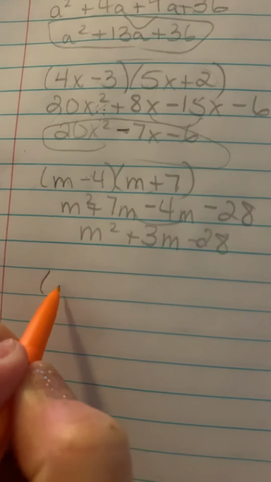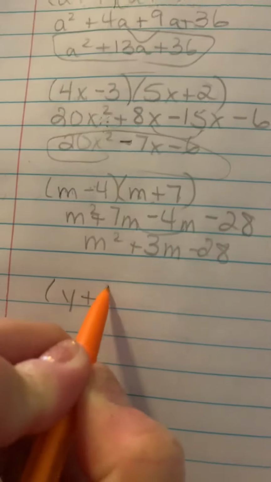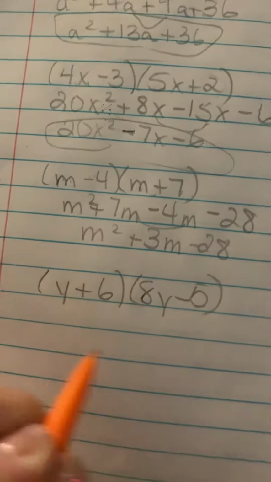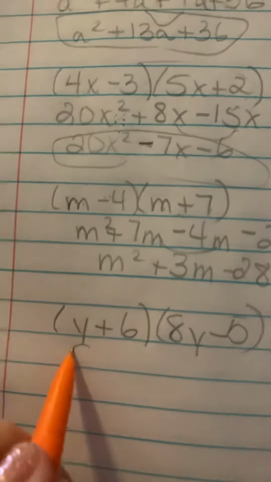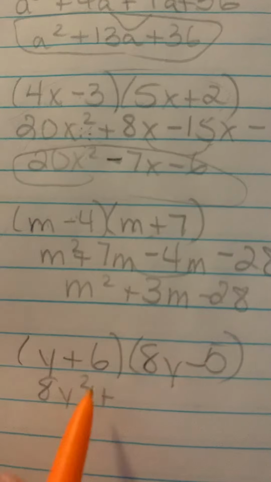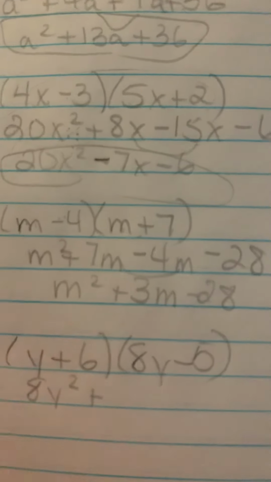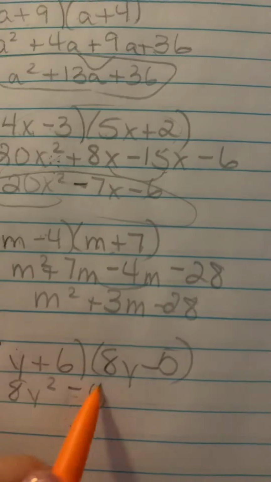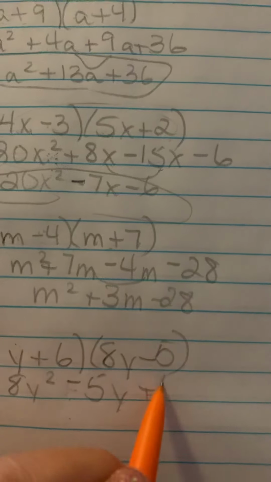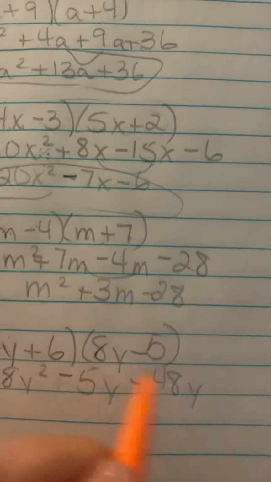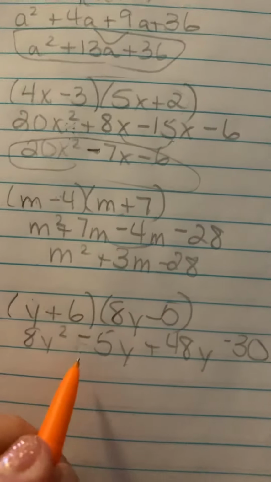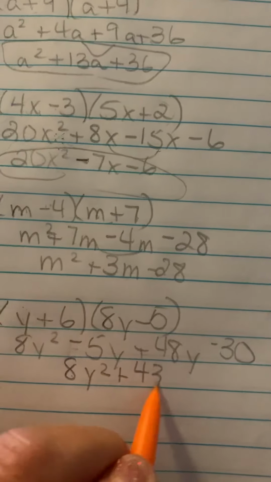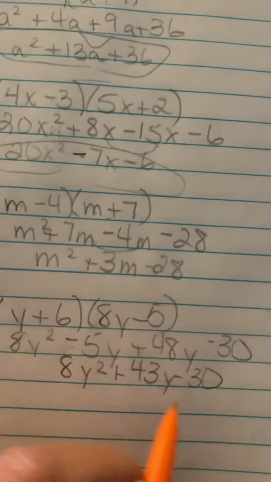Okay, we have y plus 6 times 8y minus 5. Firsts, 8y squared, negative 5y. I did that by routine. Hang on. Negative 5y plus 48y minus 30. So my answer is 8y squared, negative 5 plus 48 is 43y, minus 30.